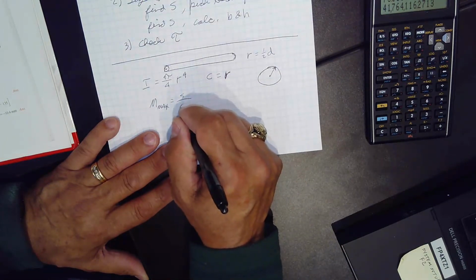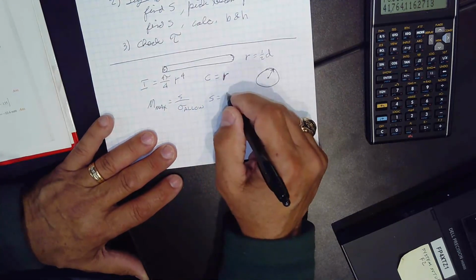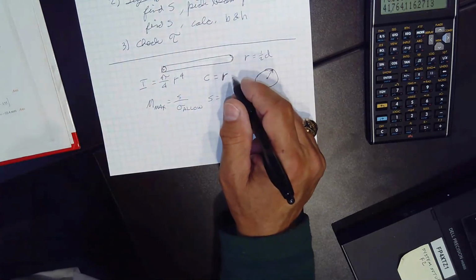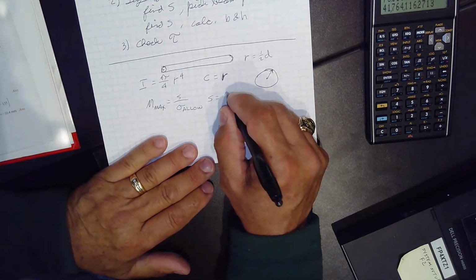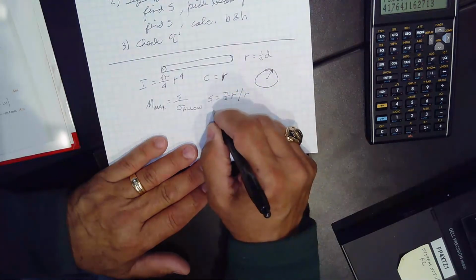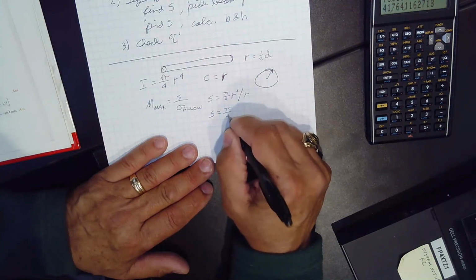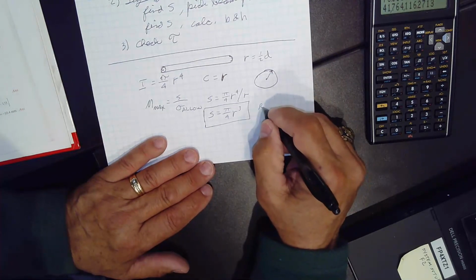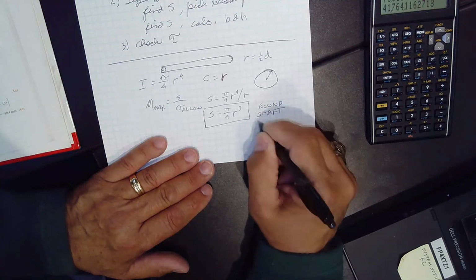S over sigma allowable. And S is equal to I over C, right? I, we said, was pi over 4 r to the 4th, and C is r. So S for a round shaft is pi over 4 r cubed. Now that's for a round shaft in bending, right?